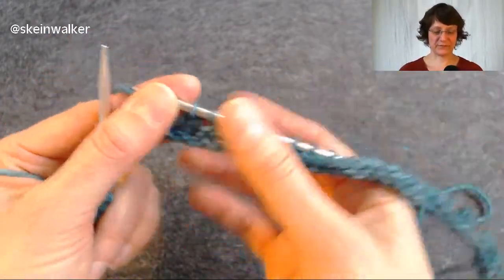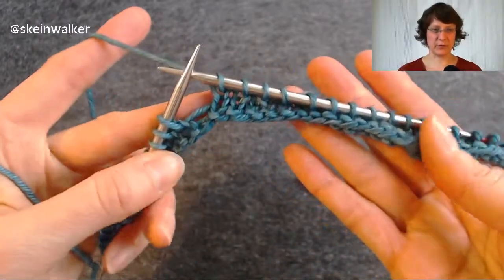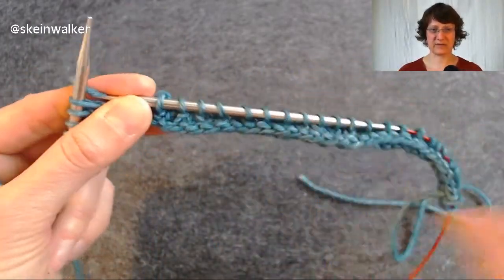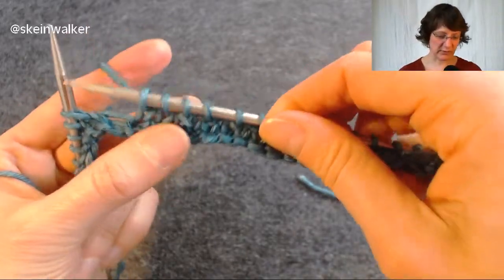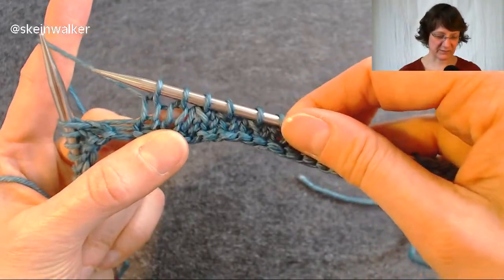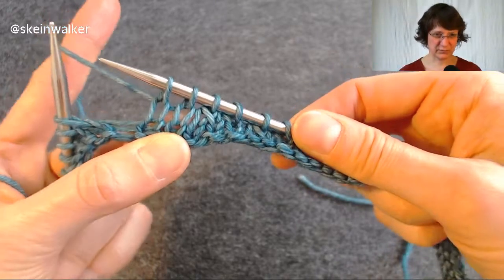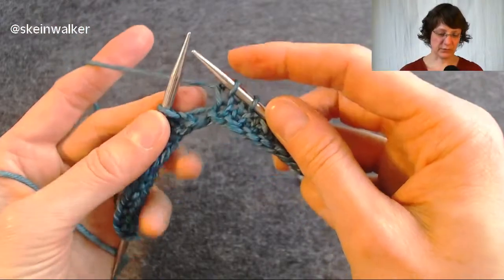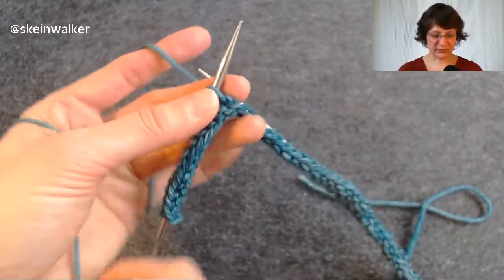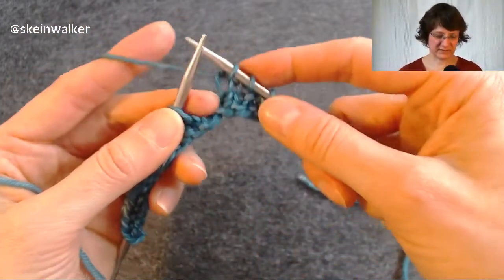So first, here I'm in the middle of a row and I noticed that I have some mistakes and I want to undo my knitting. So what do I have first? I have 2 knit stitches. So this is done. I will pull the tail a little bit. This is done this way.